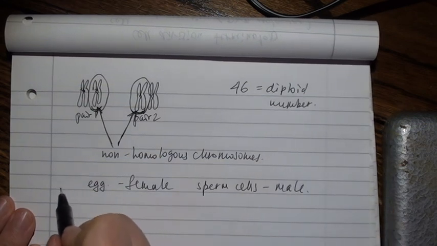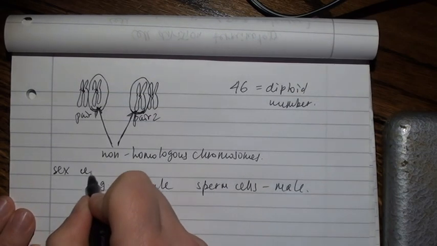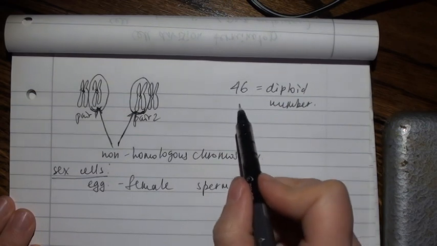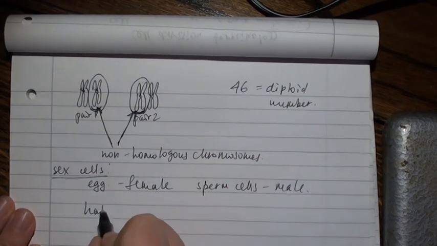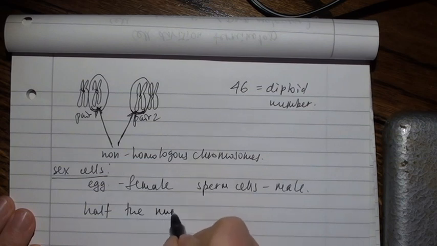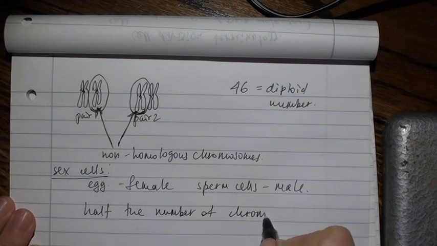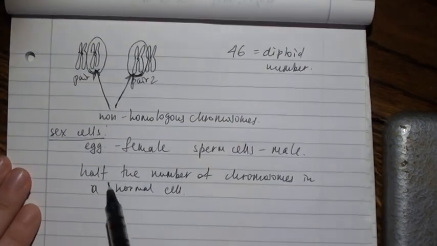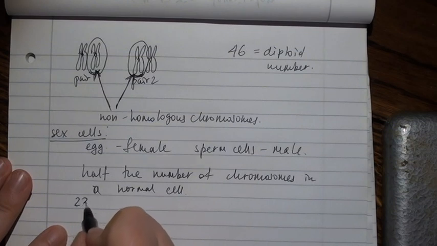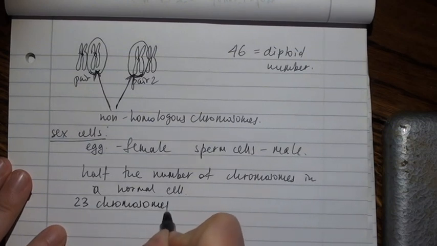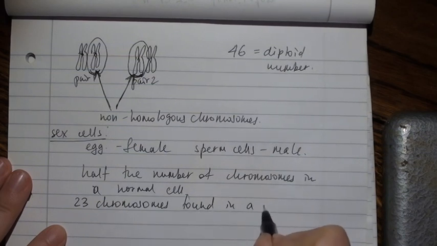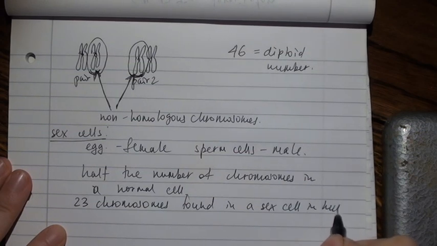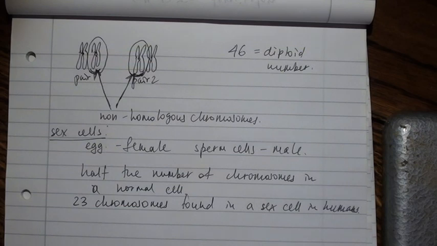So in those two types of cells, also called sex cells, instead of 46 chromosomes, you have half that number, half the number of chromosomes in a normal cell. So that is 46 divided by 2, because that's what half is, so you will have 23 chromosomes found in a sex cell. Again, in humans, so we're specifically talking about the human body and human cells, because different species will have their own completely different number of chromosomes.